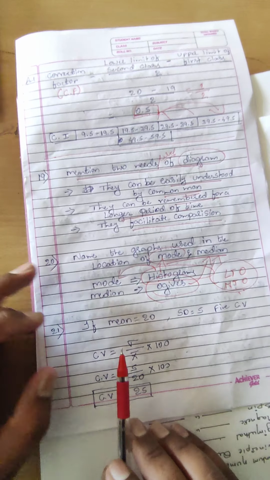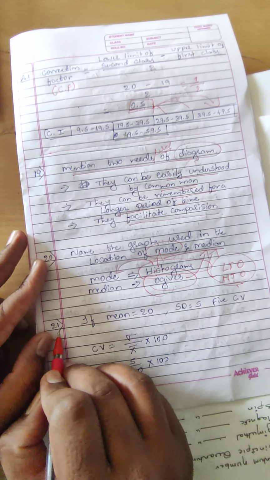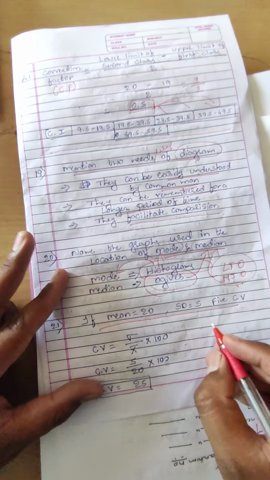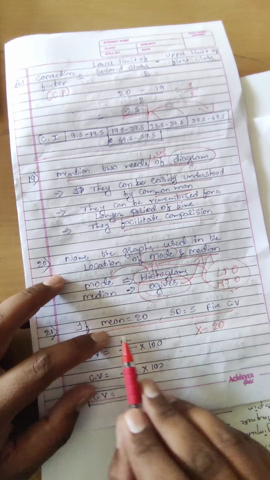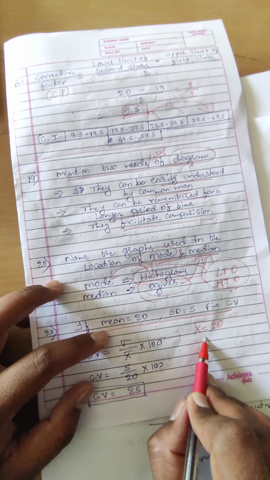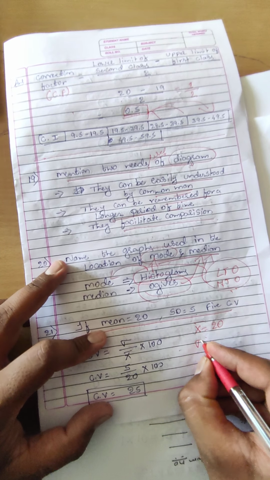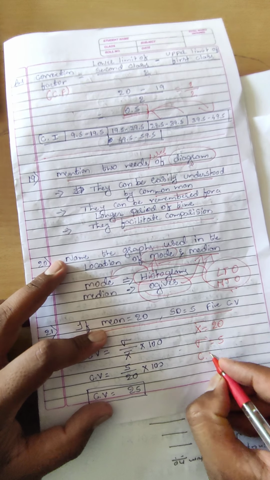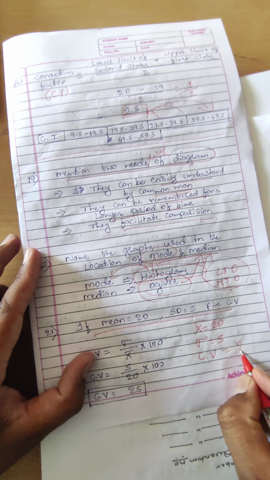Next 2 marks question, number 21. A problem is given. The mean is equal to 20; we denote mean as x bar. Next, the standard deviation is equal to 5; we denote standard deviation as sigma, 5. Find CV. CV means coefficient of variation. So we have to find the coefficient of variation in this problem.